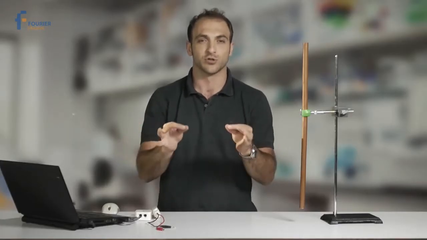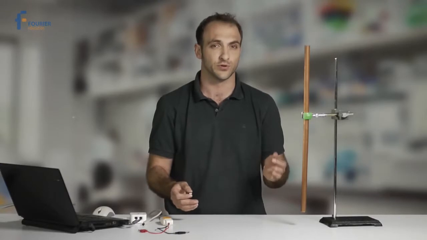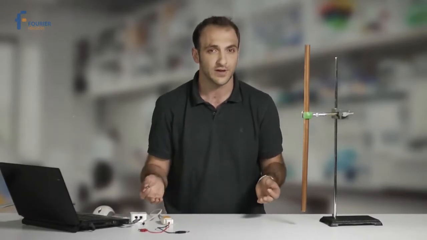For this experiment, I have here two small magnets. I'm going to drop them both at the same time so you see they're exactly alike in both size and weight. Now I'll let one fall freely while the other will fall through a copper tube. Which one do you think will fall faster?